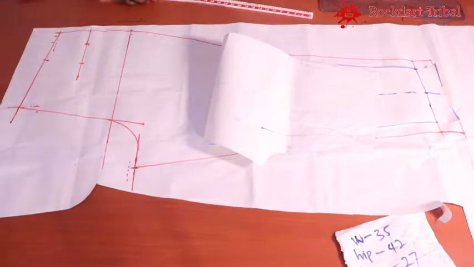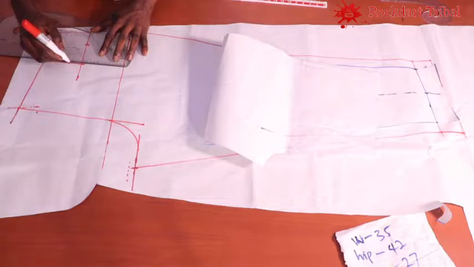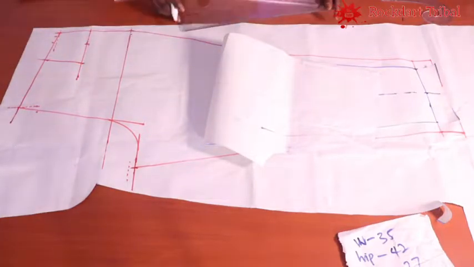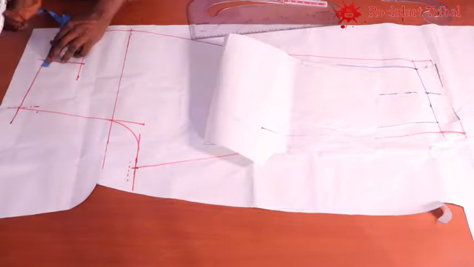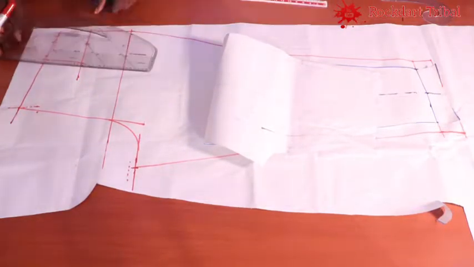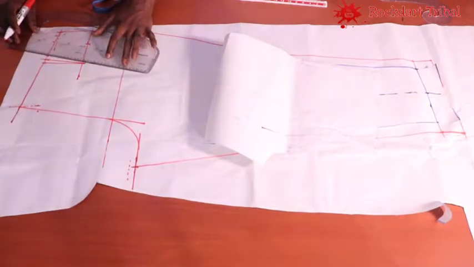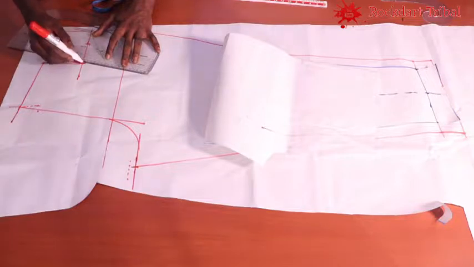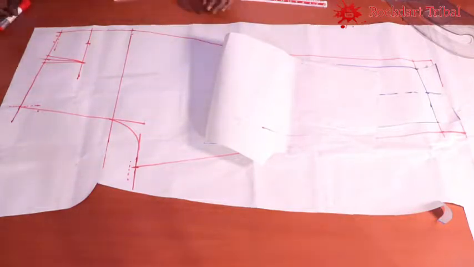I hope I'm communicating. If you have any issues or questions, drop them down in the comment section. We'll be glad to answer. So 1/2 inch on both sides for our darts. So that's how we get the back dart. I don't use the midpoint of our back dart. Okay, so this is how I do mine, and it works for me.